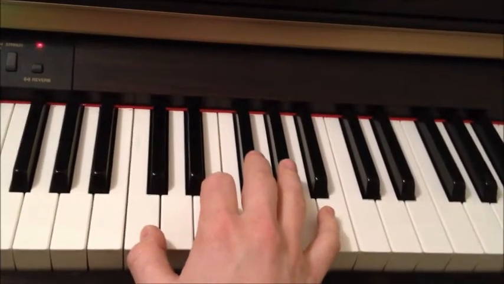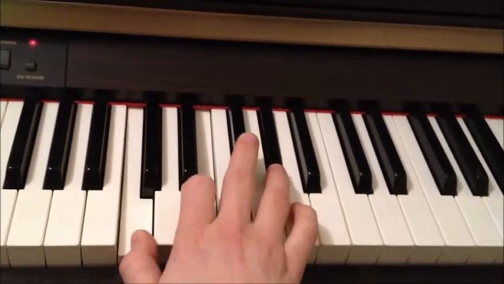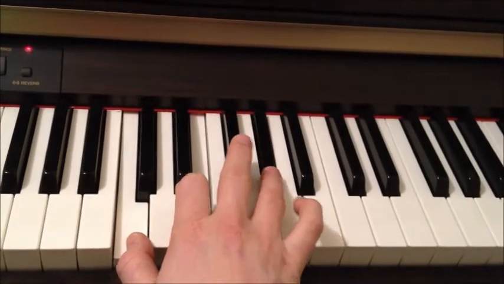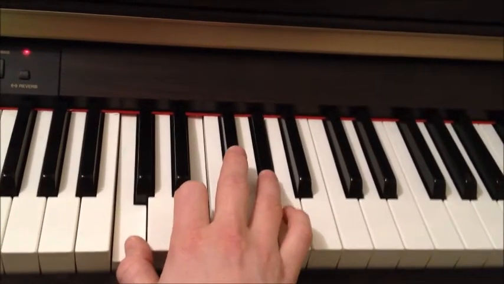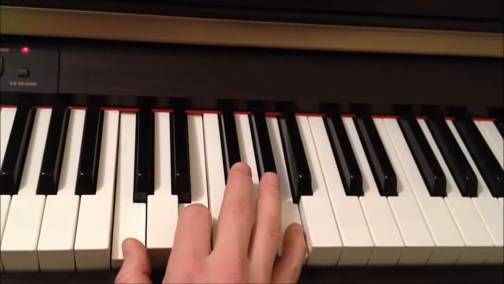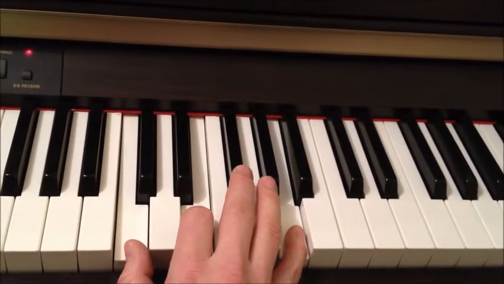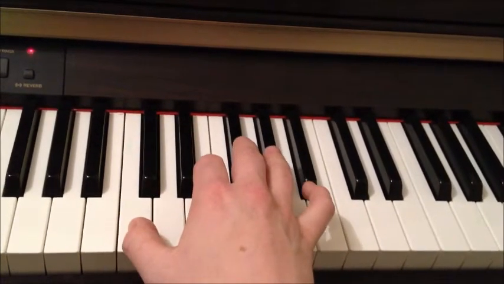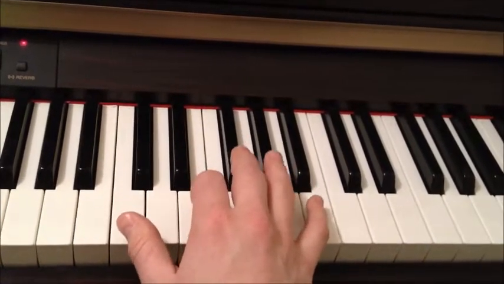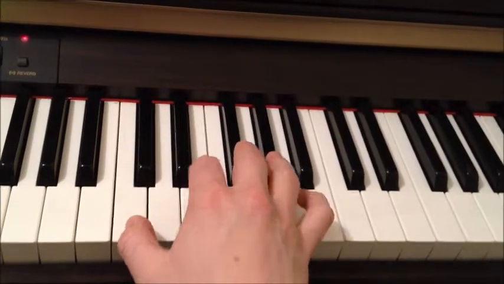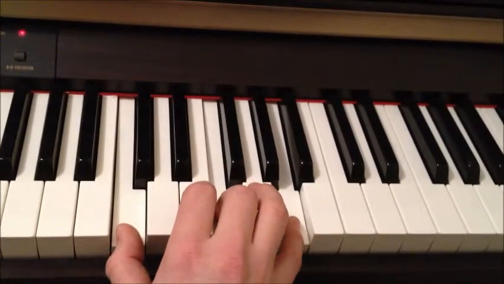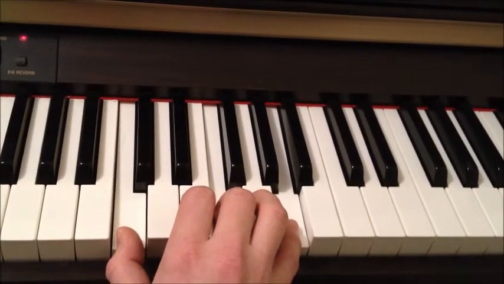In an augmented chord, in this case C, you could move the top note up one, and that creates an inverted A minor chord, or you could move both of the second and third note of the chord up one semitone, and then that goes to an inverted F chord.